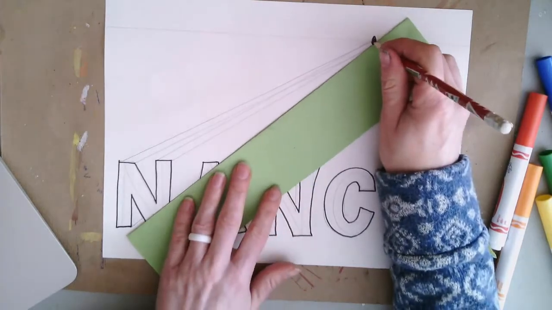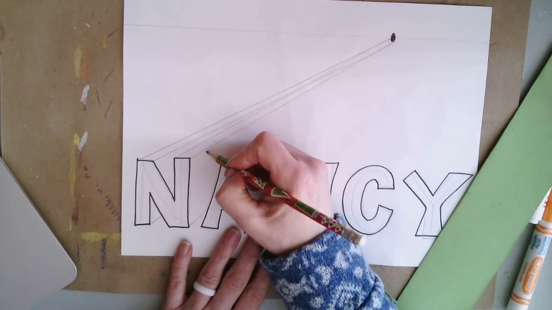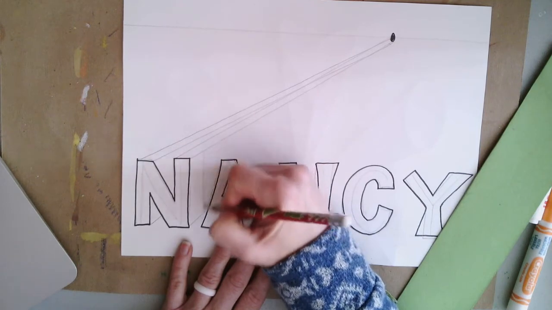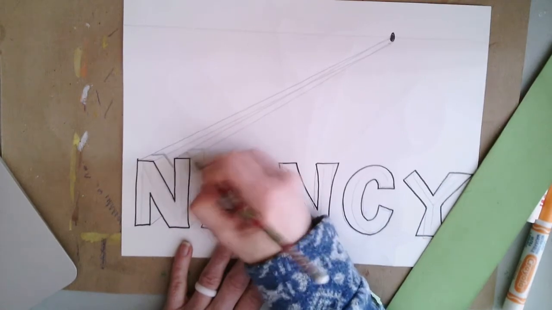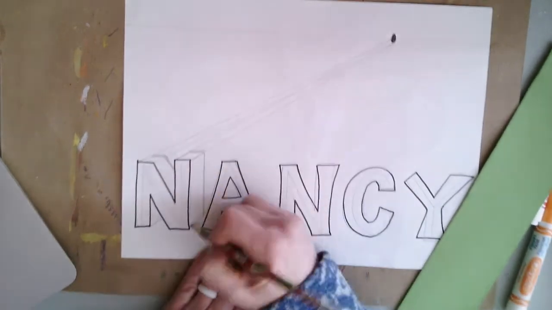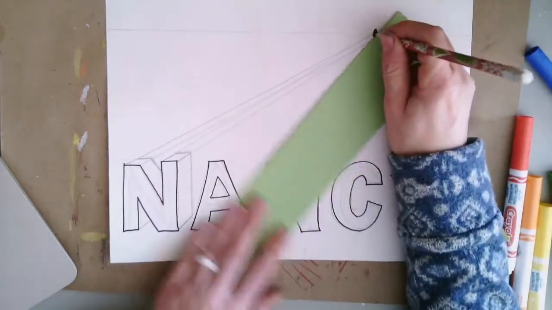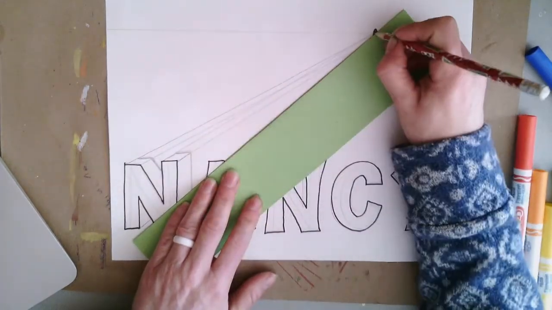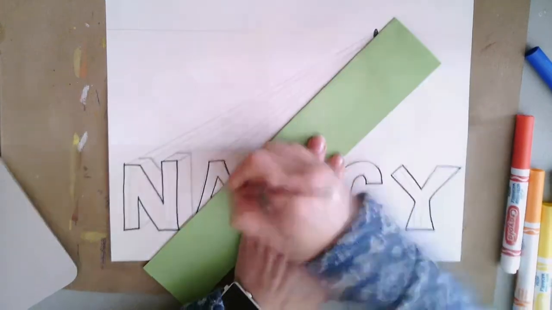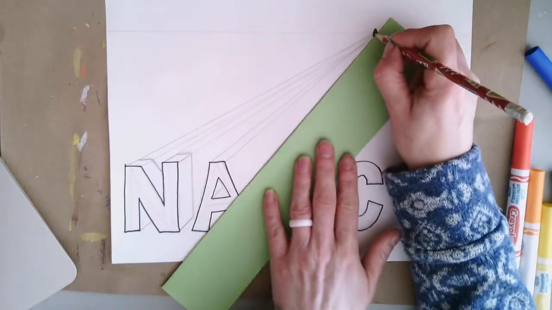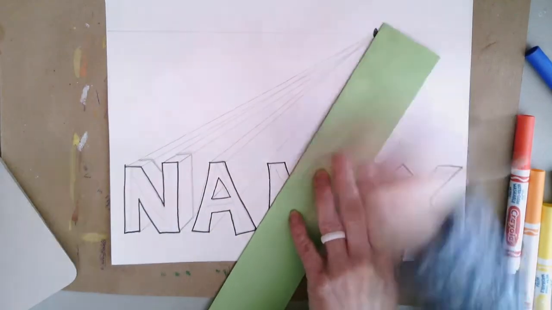So when I've done that, I'm going to go ahead and start making these letters look like cubes, look like forms. This is more of an optional step. I'm not super interested. If you want to do that step, go ahead and make it look like a three-dimensional letter. But as long as you do this part, the part that goes from each corner of the letter to the vanishing point to the back, that's what I'm most concerned about.